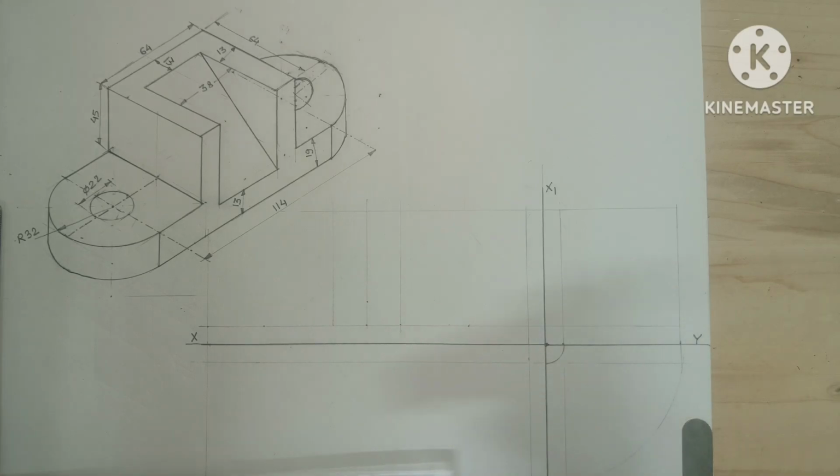Now let us see the problem of orthographic projection. Whatever you are observing here is the given problem, or the given data. Now we will draw the front view here, the top view here, and the left hand side view to the right side.